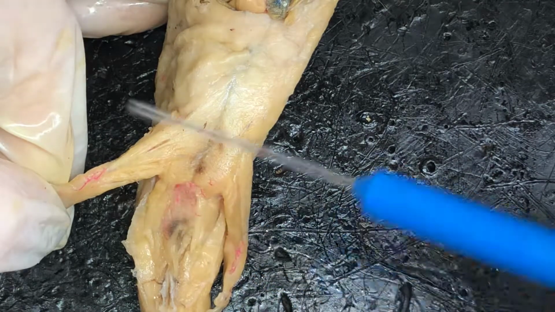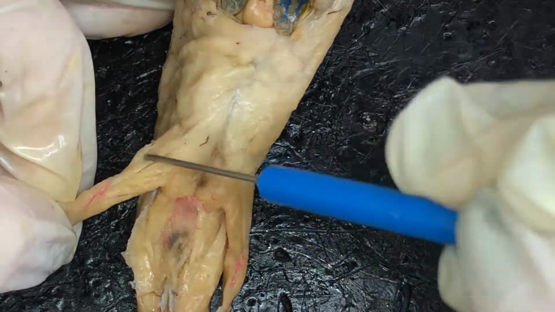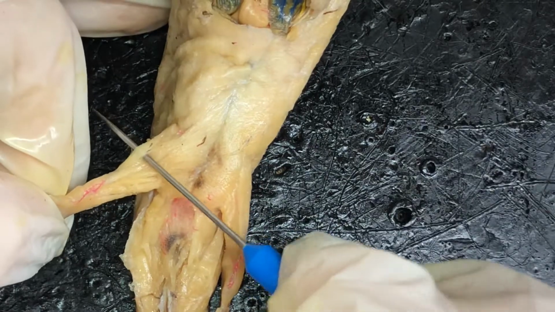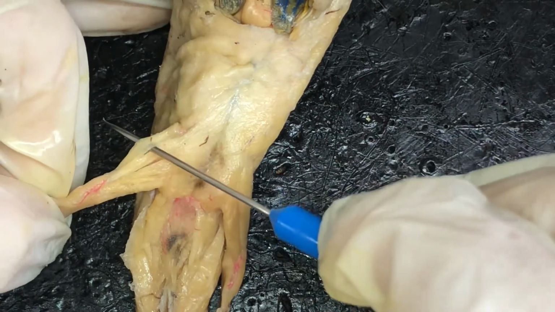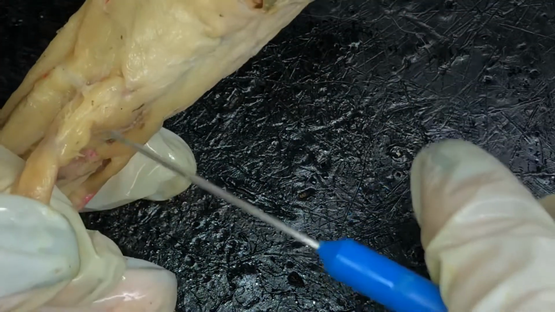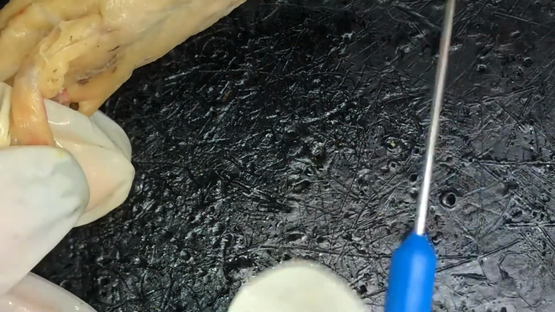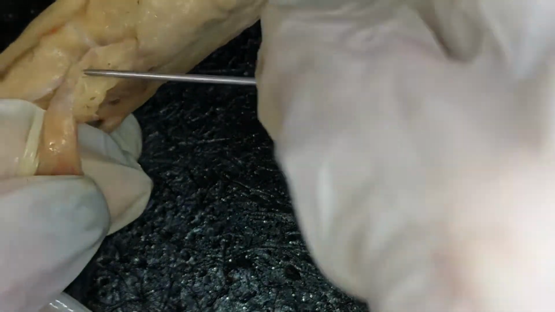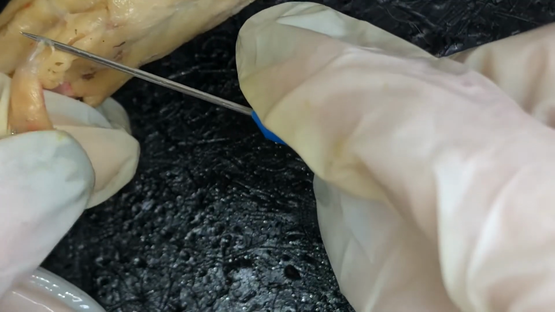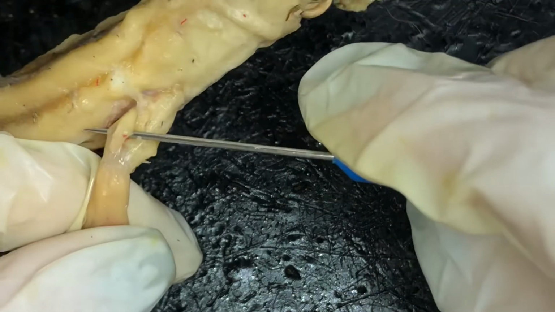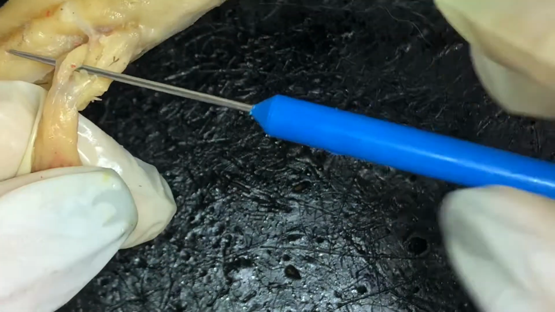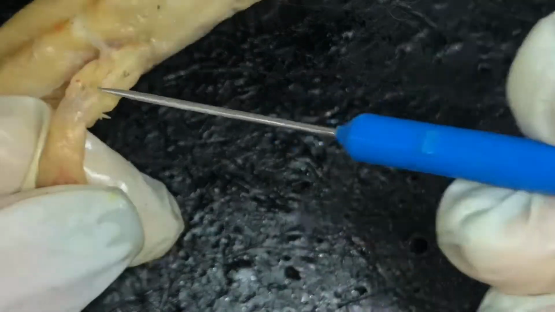Kind of moving over a little bit. Next we have the puboischiofemoralis internus right here. We're going to move this over. So there's the puboischiofemoralis internus. We have the iliotibialis right next to it, right here. And the ilioextensorius is the last muscle on this side, right there.